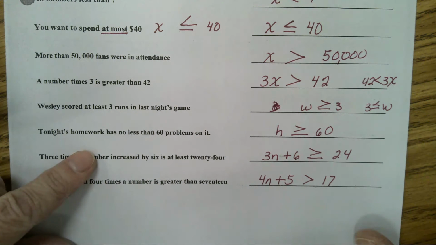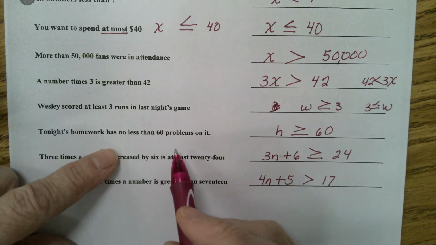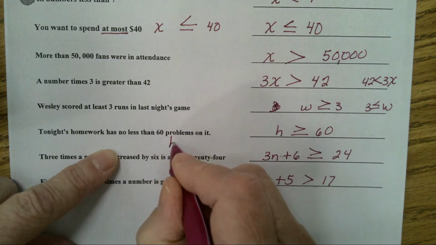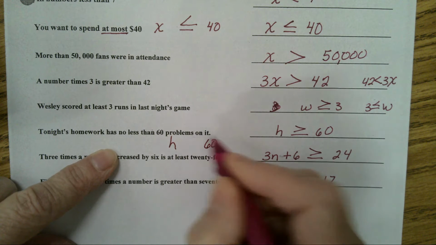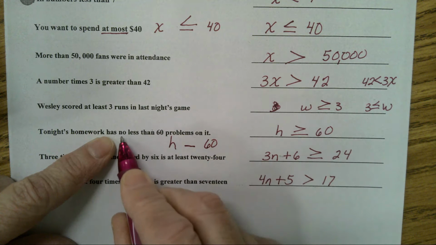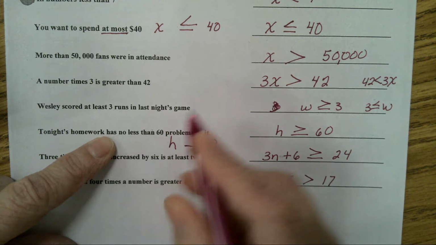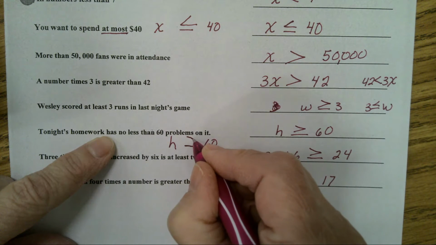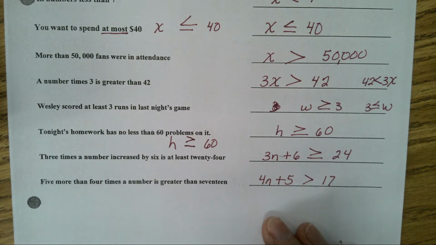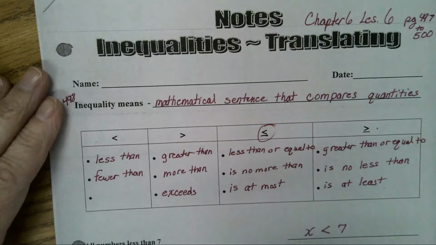Tonight's homework has no less than 60 problems. Can it have 60 problems? I put an H and a 60, homework 60. Can it have 60? Yes. Can it have less? No. No less than, so that means it's going to be 60 or larger homework problems. Okay? Once again, what does no less than look like?